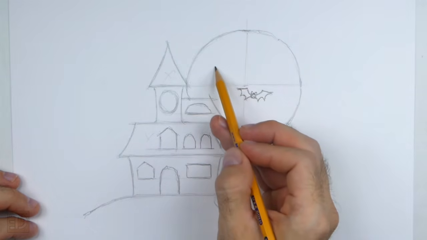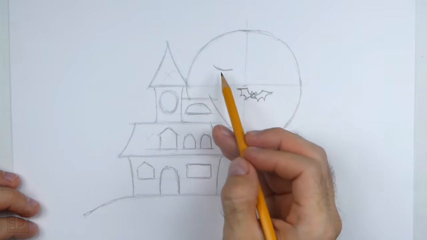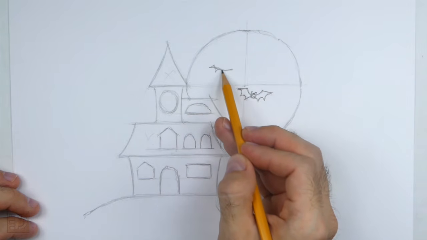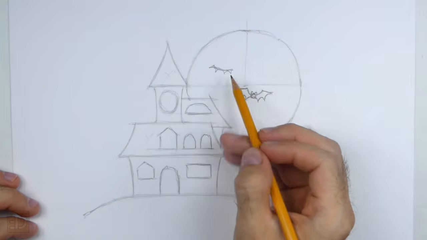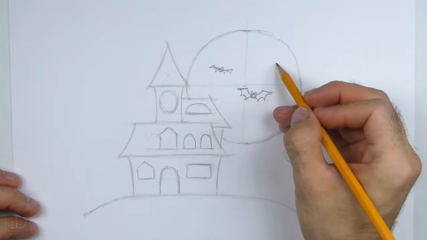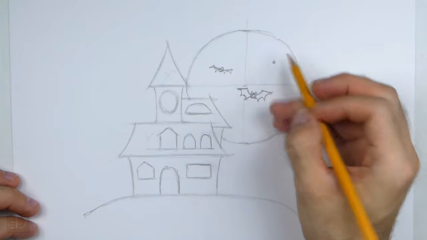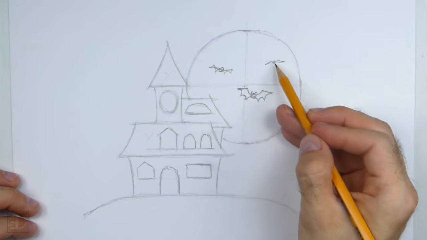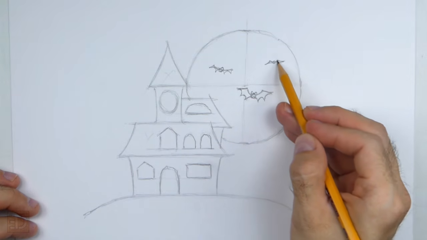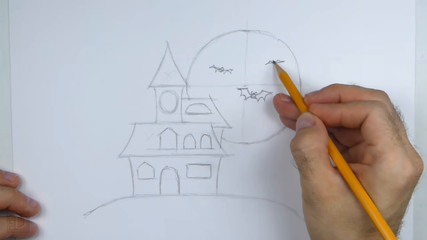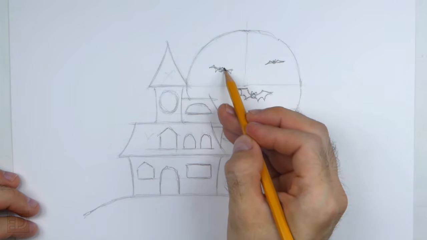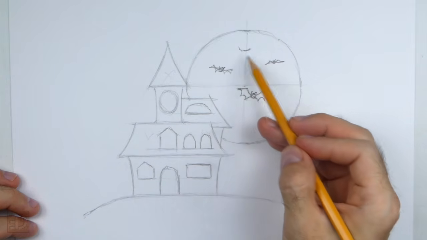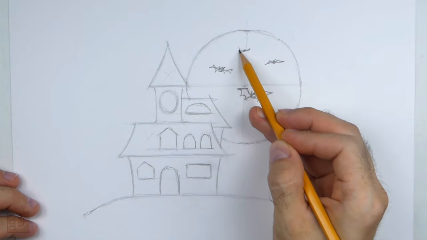Draw more bats within the shape of the moon the same way. Use circles for the heads and angled lines for the wings. Make the bats different sizes. The bats will be backlit by the moon, so don't worry about adding too much detail. Make the wings different shapes. You can add as many bats as you'd like.